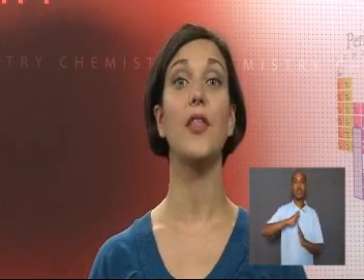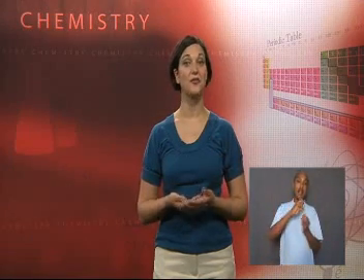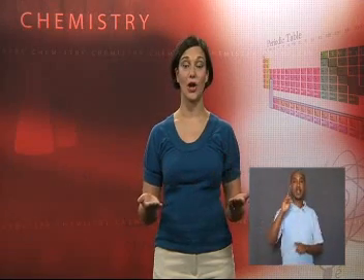Electrons fill the same energy level until stable noble gas configuration is achieved. The extra electrons from lithium to neon are added to the second shell.